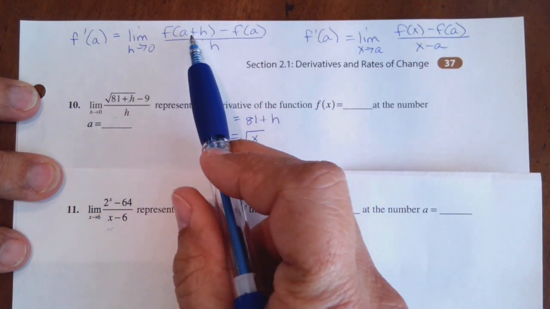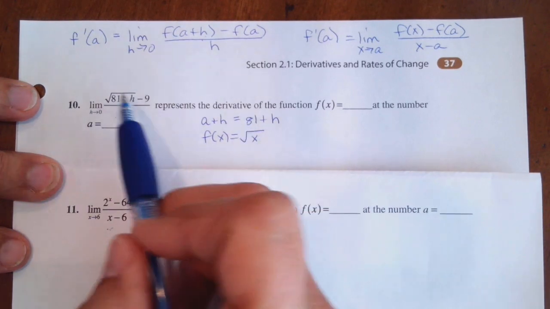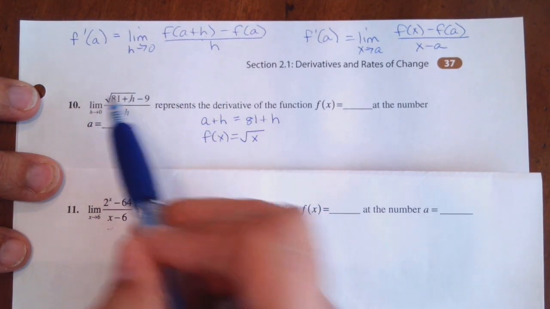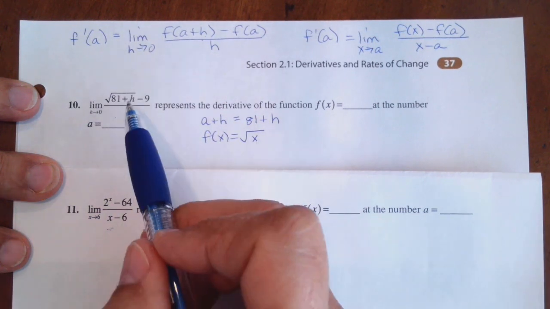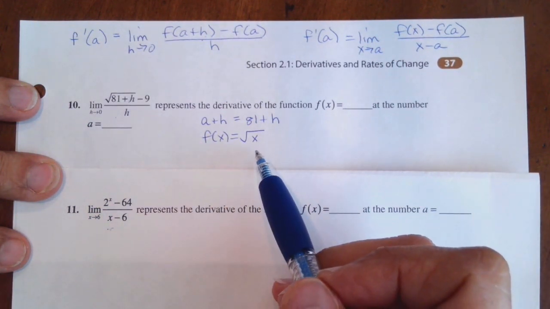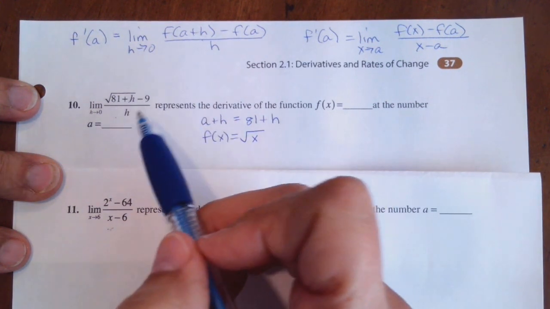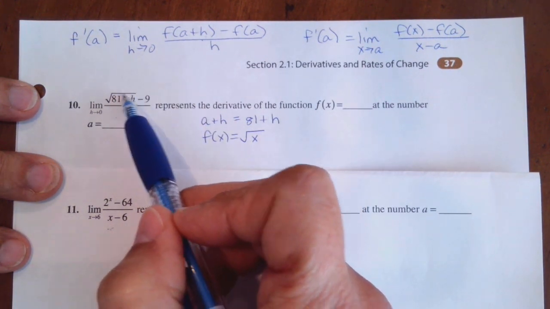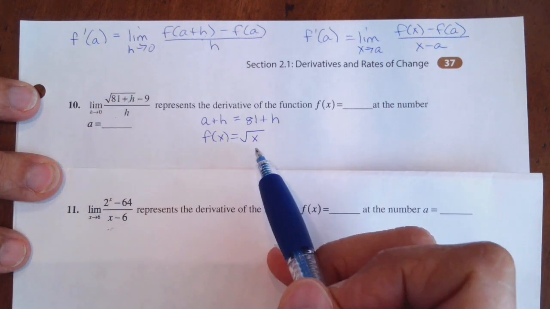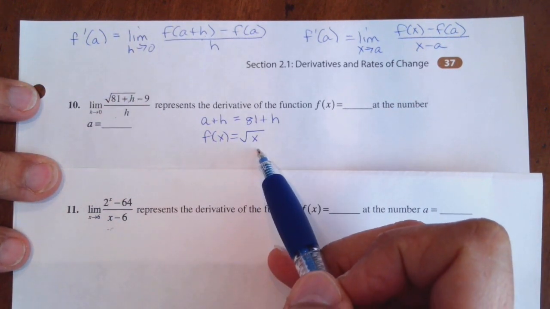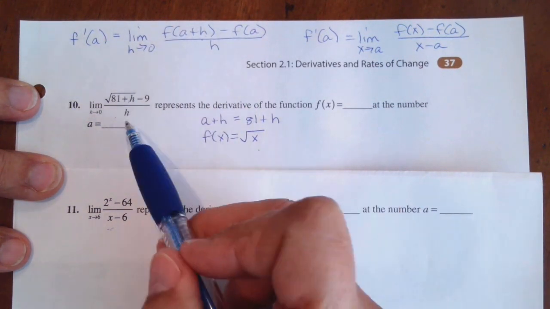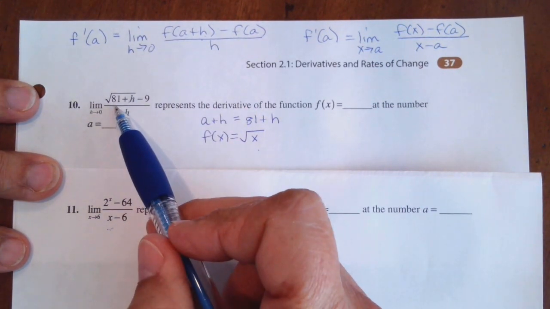So now I'm pretty sure what a is. If I'm plugging that into this function, then the function had to start out to be the square root of x because I'm putting in a plus h in place of x, and I put it right there. So what did I change out of that? I changed that x. So that's where that came from. Okay? And I know that a has to be that number, so it's 81.